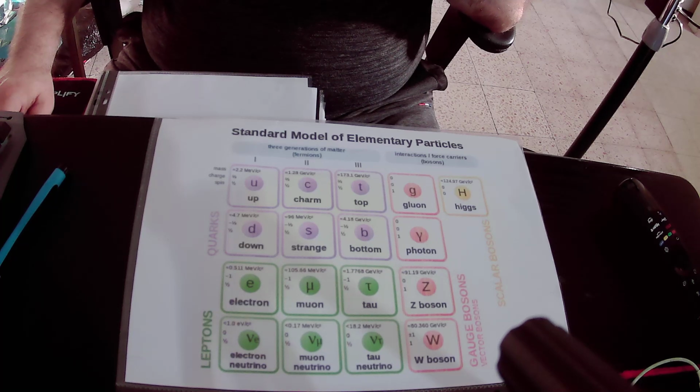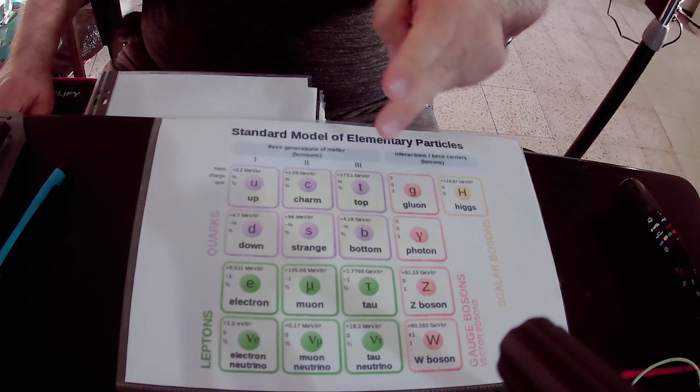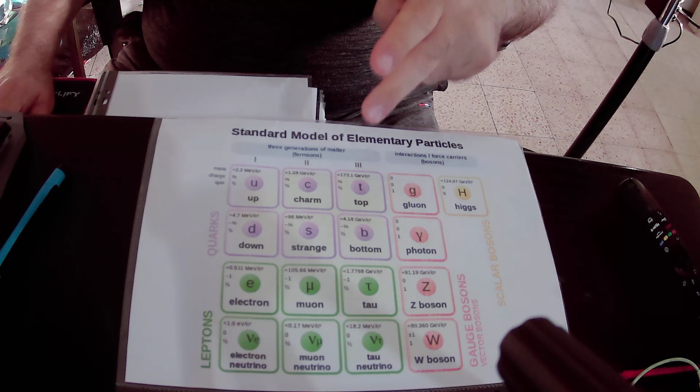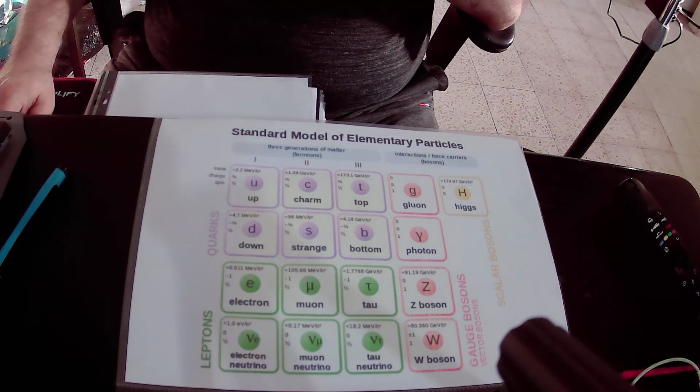and each of these particles has its own antiparticle.